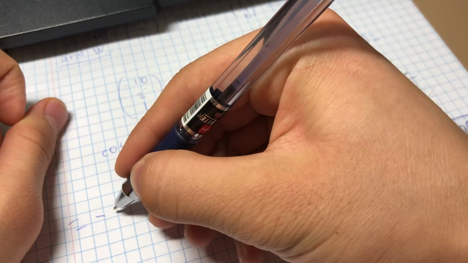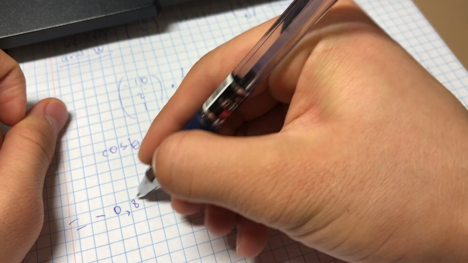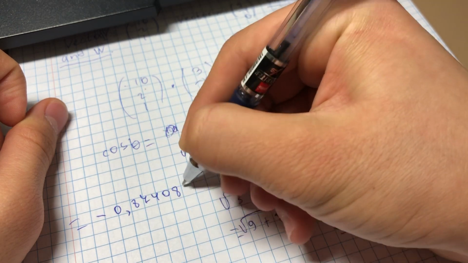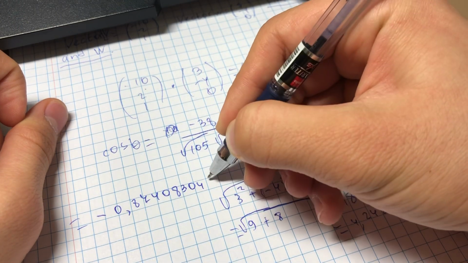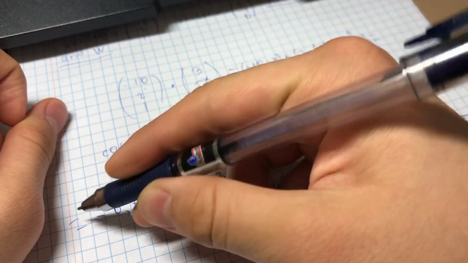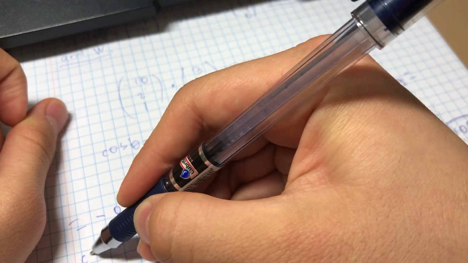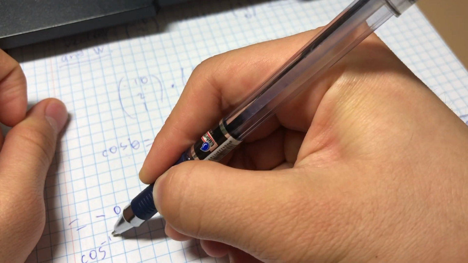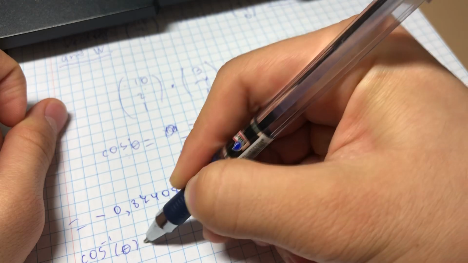The result is negative 0.87408304183, and so on. So to find the exact angle, you just take the inverse cosine.